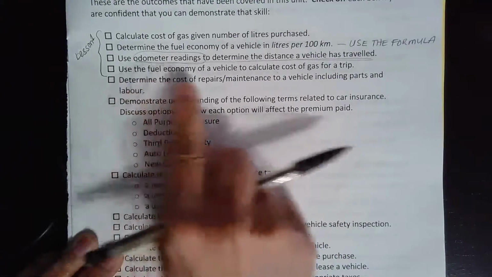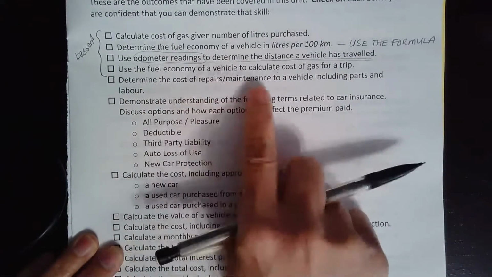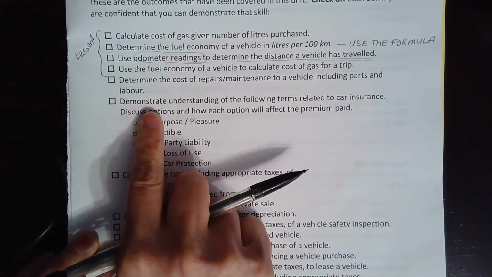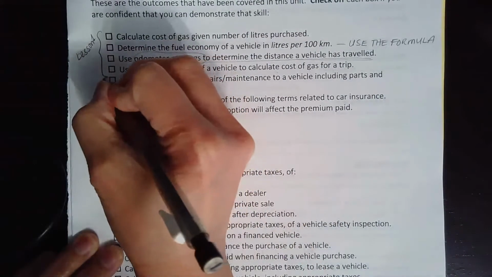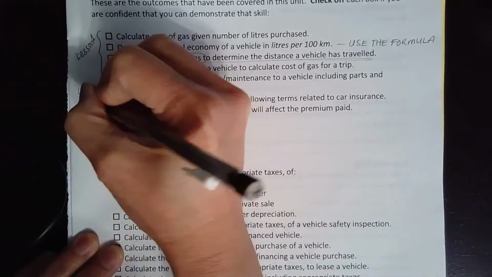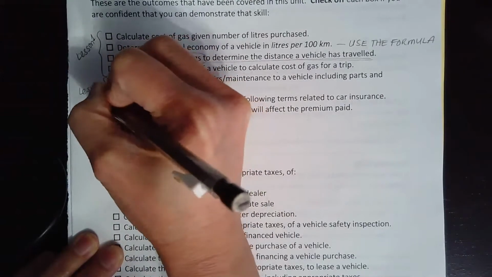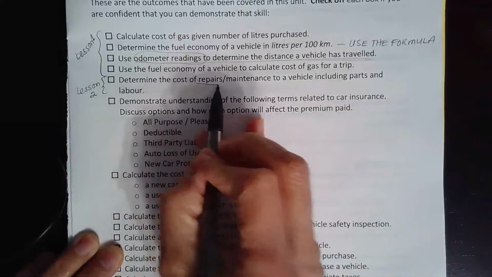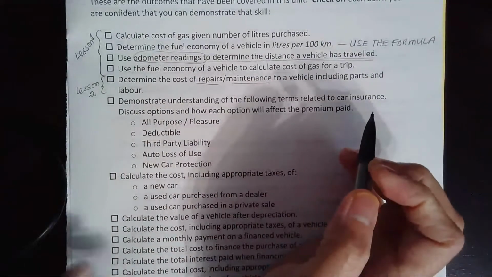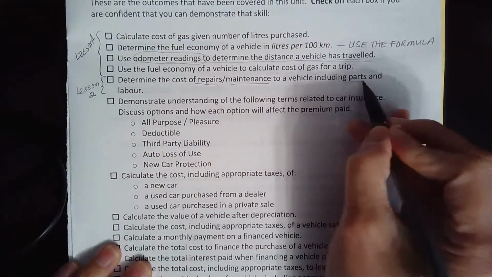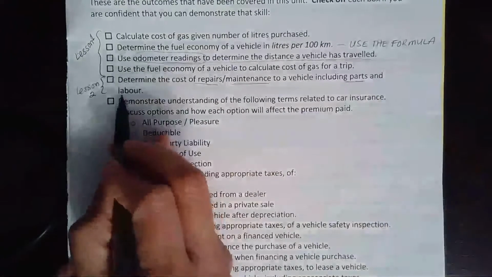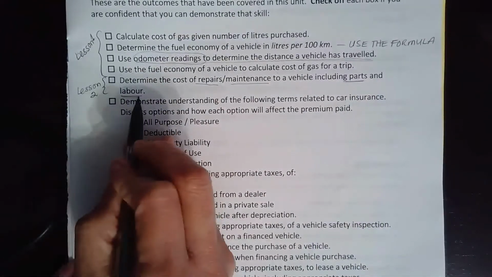Now look at the next bullet: determine the cost of repairs or maintenance to a vehicle, including parts and labor. This part is lesson 2. When we talk about the cost of repairs and maintenance, we have to look at what parts were used and the cost of labor.